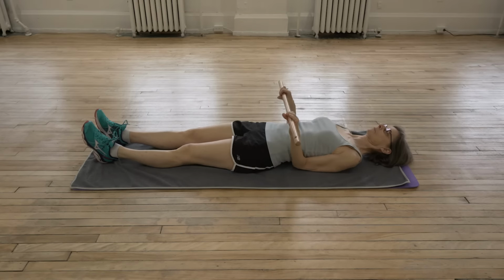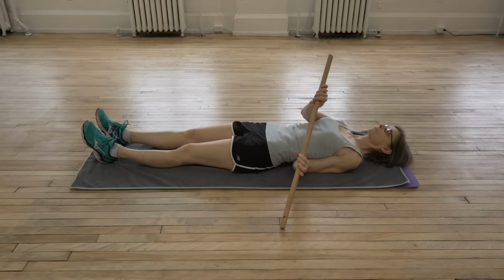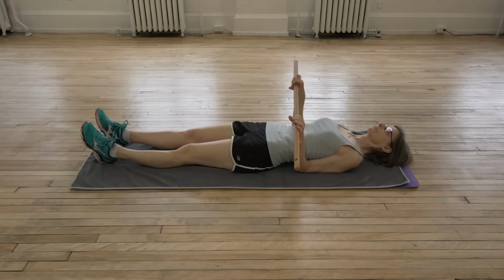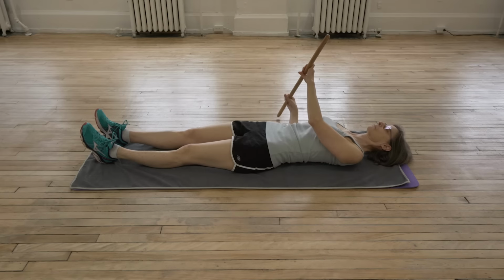While keeping your elbows bent, use your right hand to push the stick towards the left side, making your left forearm rotate towards the surface you're lying on. You should feel a gentle stretch in your shoulder. Slowly return to the starting position. Repeat on the other side. Perform 5 to 10 repetitions, 2 to 3 times per day as pain allows.